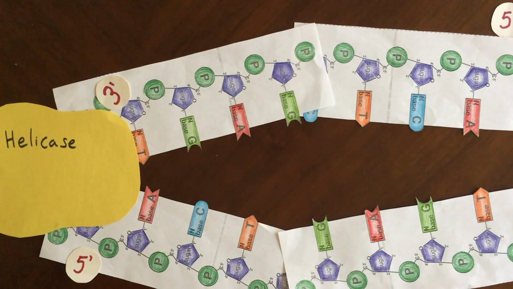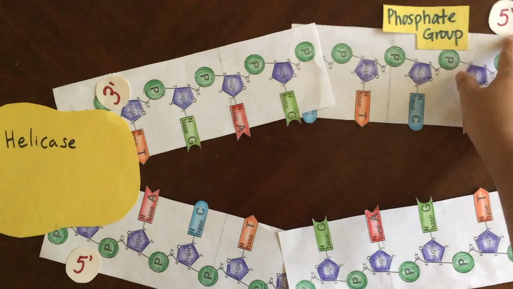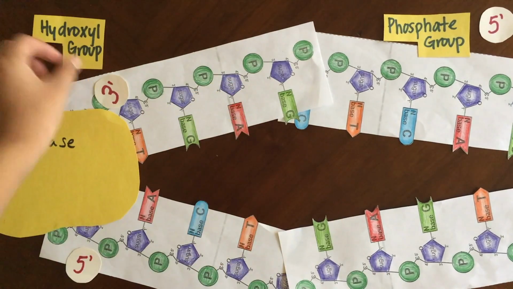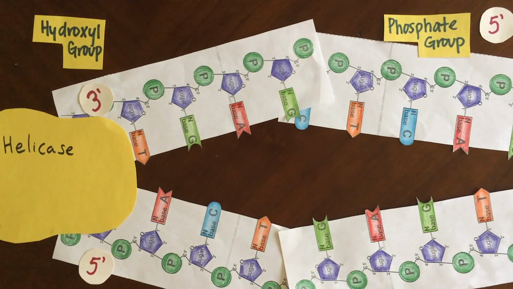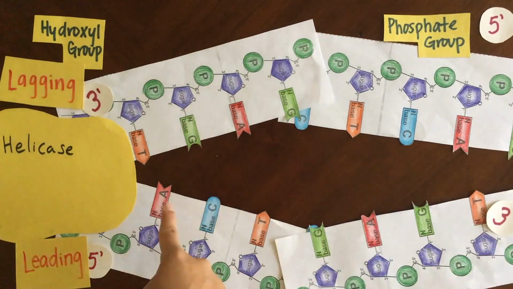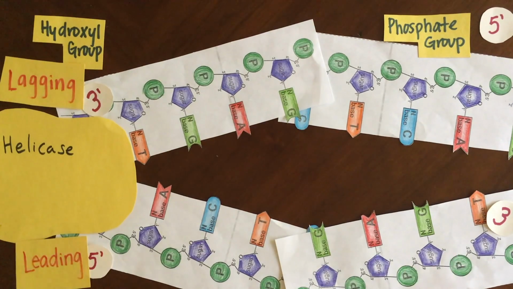DNA has a 5' and 3' end. The 5' end has a phosphate group, and the 3' end has a hydroxyl group. The 2 strands, leading and lagging strand, are antiparallel. Replication occurs in the 5' to 3' direction. The leading strand goes from 3' to 5', while the lagging strand goes from 5' to 3'. The 2 sides are replicated with 2 different processes to accommodate the directional difference.